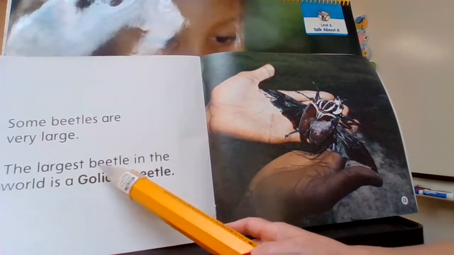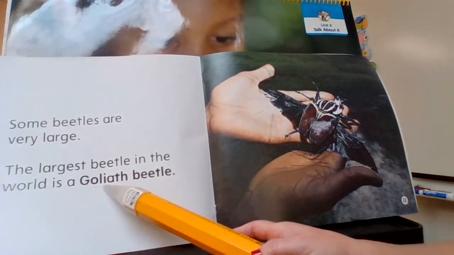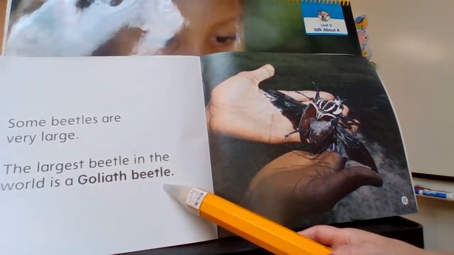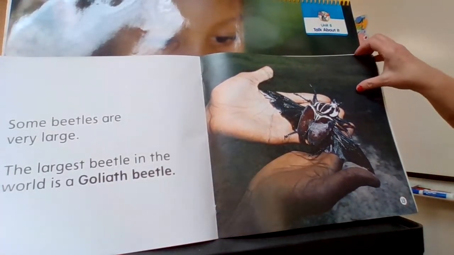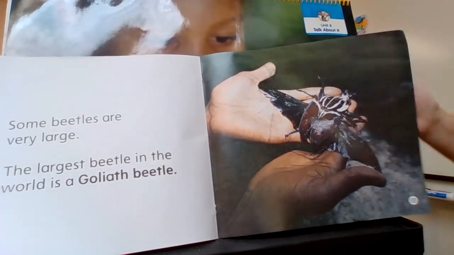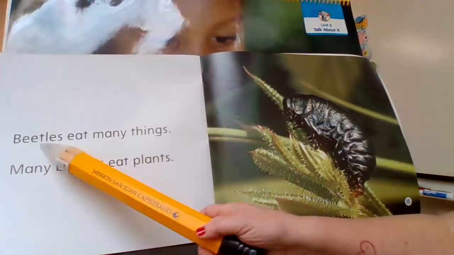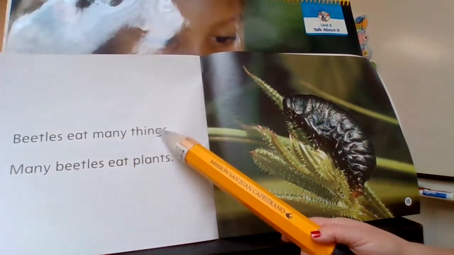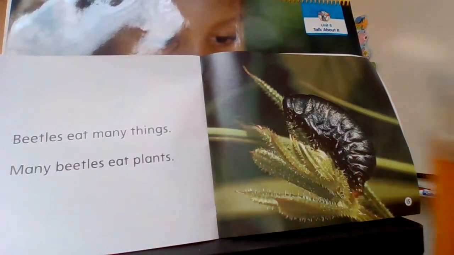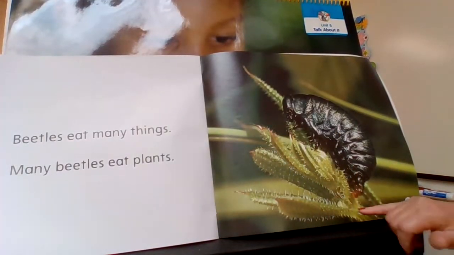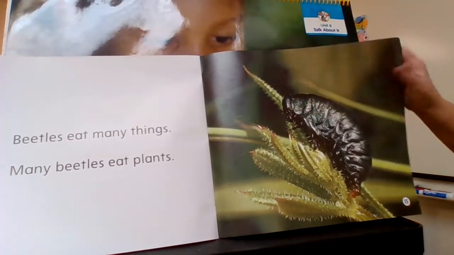The largest beetle in the world is a Goliath beetle. Oh my. Beetles eat many things. Many beetles eat plants. That looks like a prickly plant.